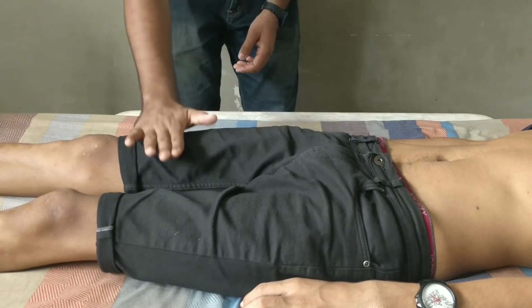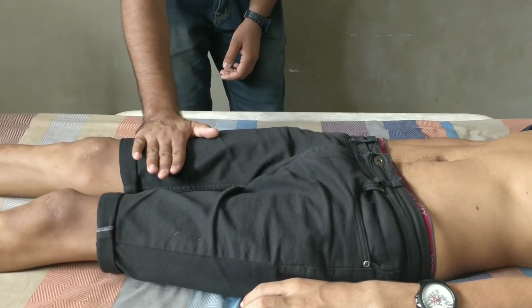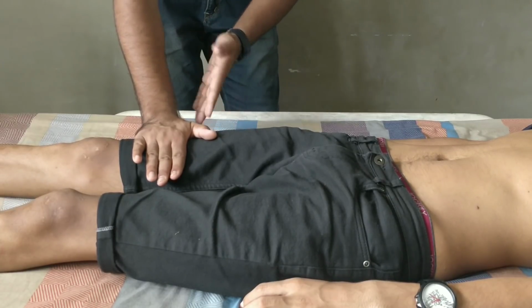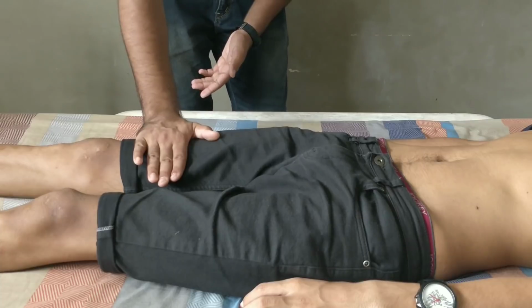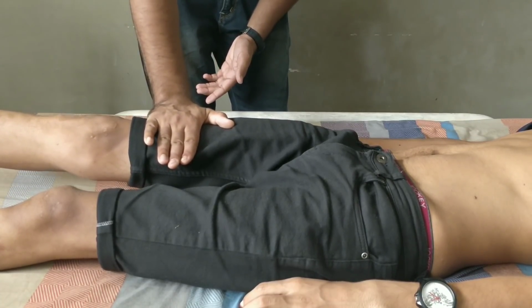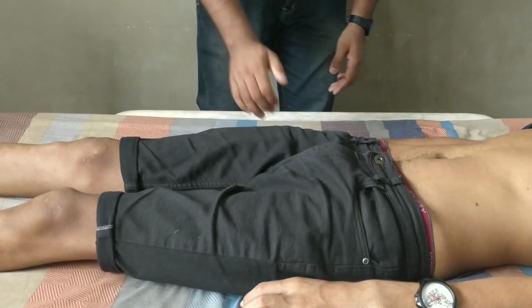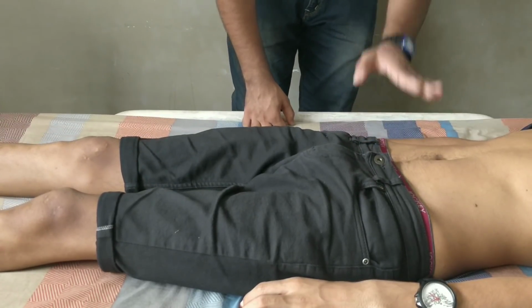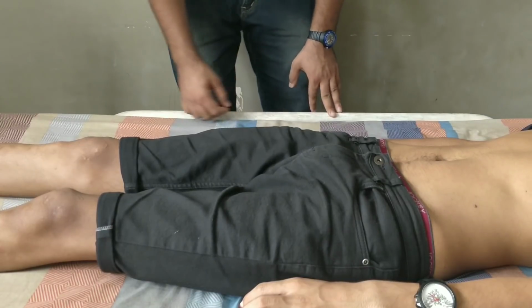So now I will apply pressure on your right thigh. Just try to raise your leg. Okay, just raise your leg. Do you feel any pain? No. Okay. So during this maneuver, the patient doesn't feel any pain. That means there is no appendicitis.